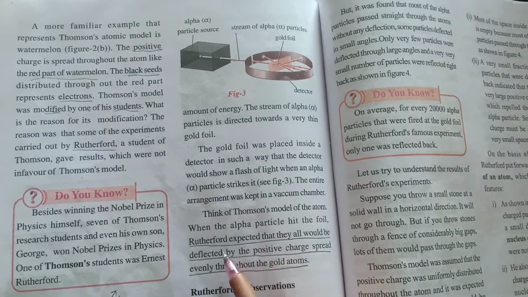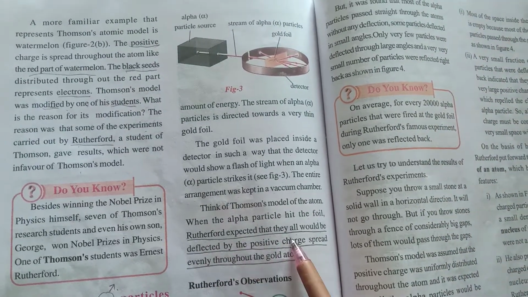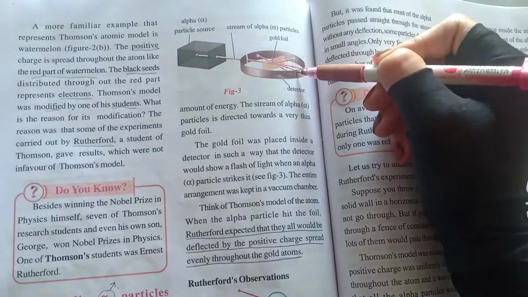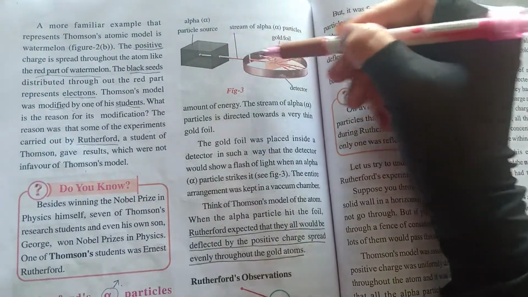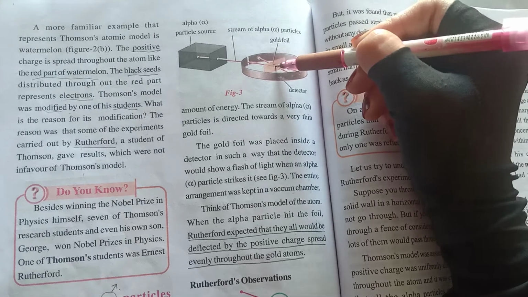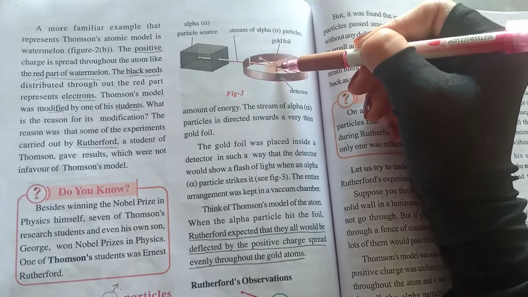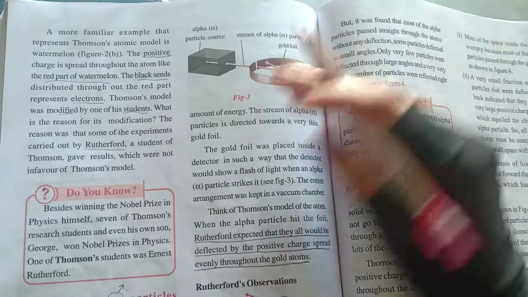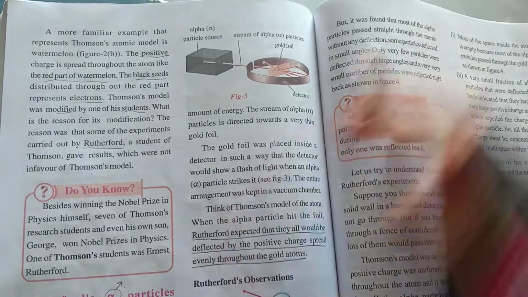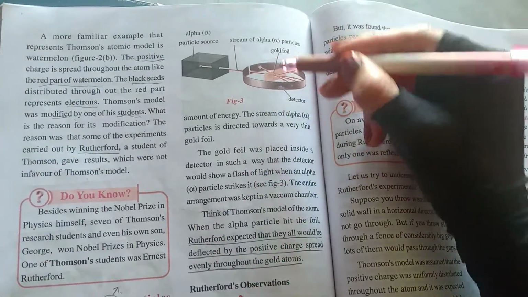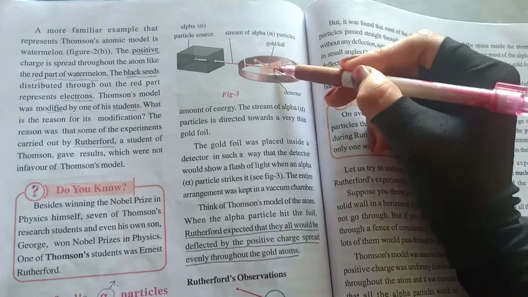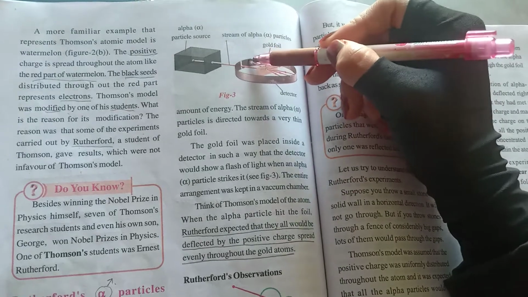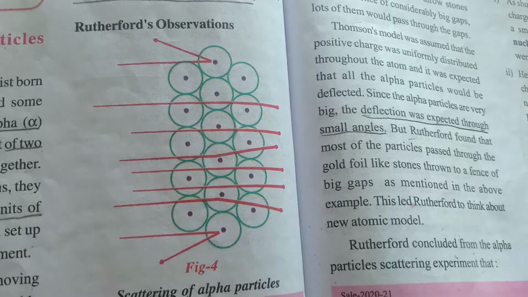But Rutherford, following Thomson, expected that these rays would be deflected, in the sense of bending. So when the rays fall on the gold foil, they will bend, he thought. But all the rays are scattered. They were distributed in different directions. Some go straight, some are deviated, and some are reflected back in another direction also.